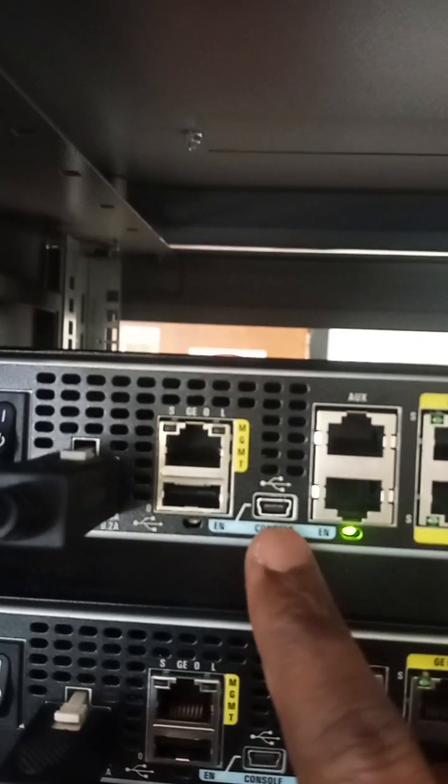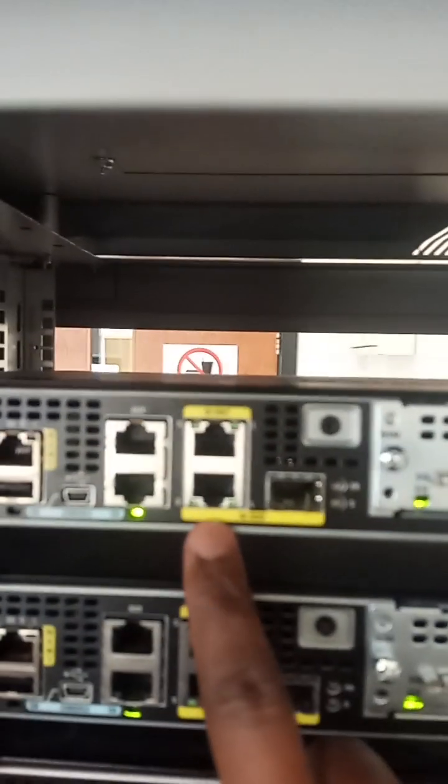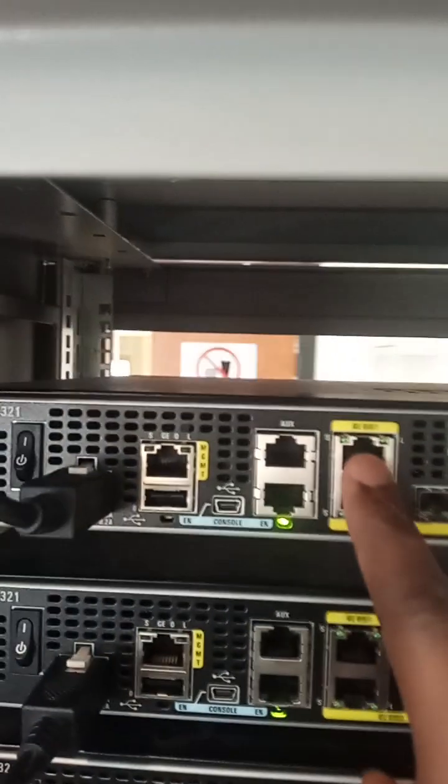Moving on, this is the console port, and here I have this port that you can also use to connect. This router has just two Ethernet ports. These are Ethernet ports, this is G0/0 and this is G0/1.